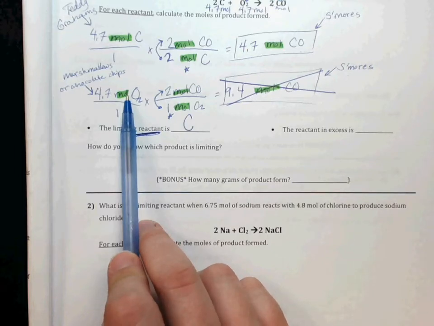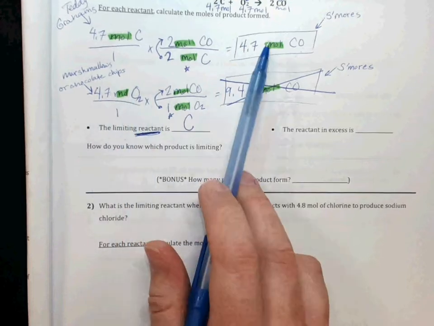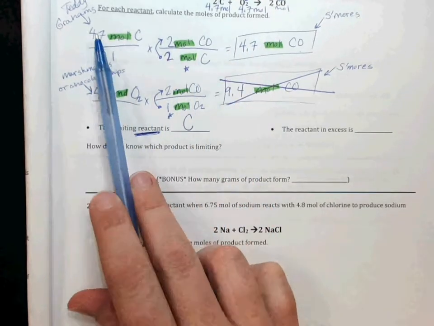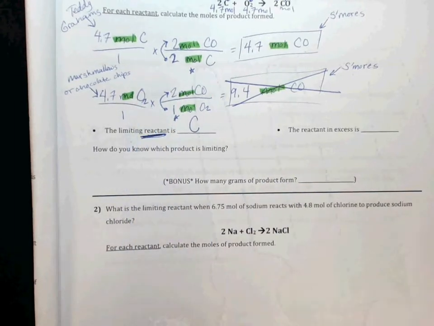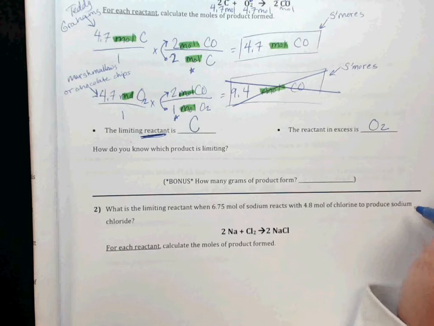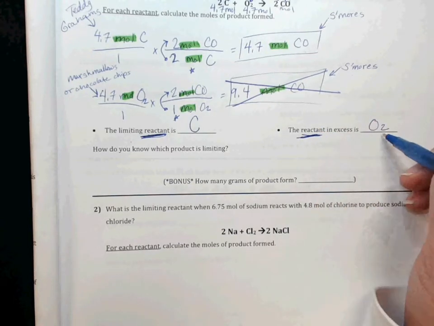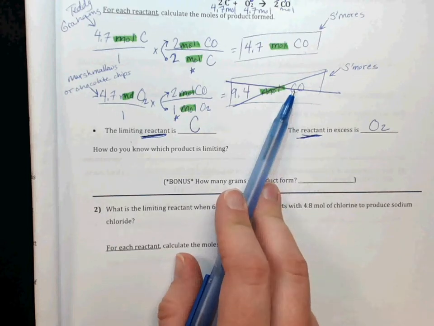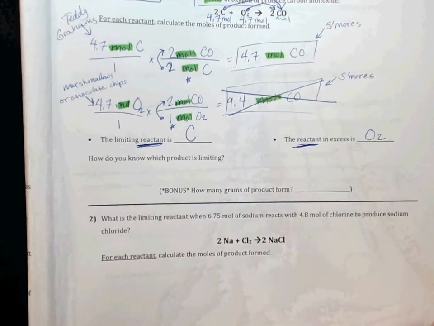I have enough of this that I can make all 4.7 s'mores from the Teddy Grahams, and then I'm even going to have some left over. So this is my excess that I have extra left over of, the O2. Again, remember the reactant in excess is O2. CO is a product, it's not a reactant. It's over there on the product side.